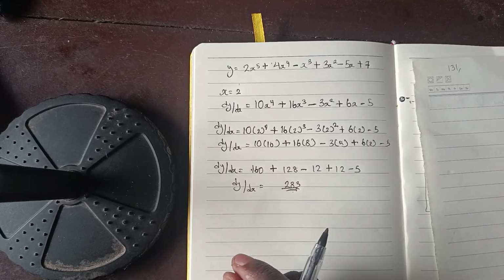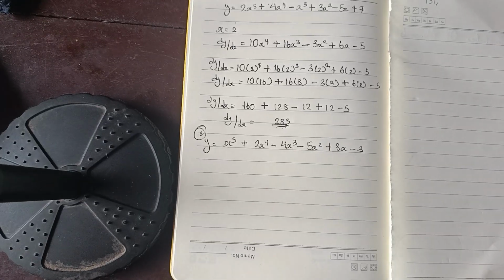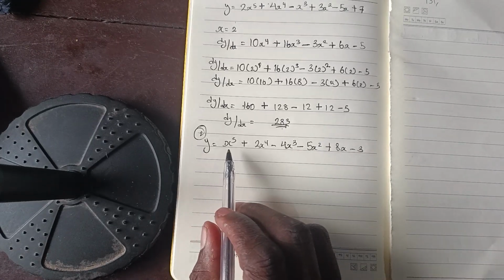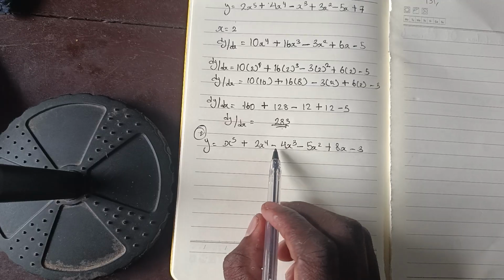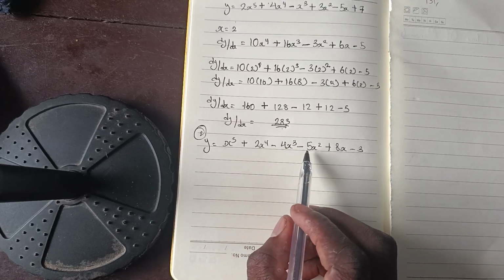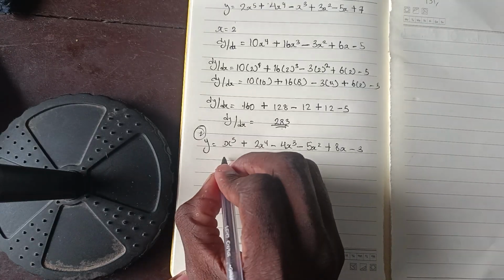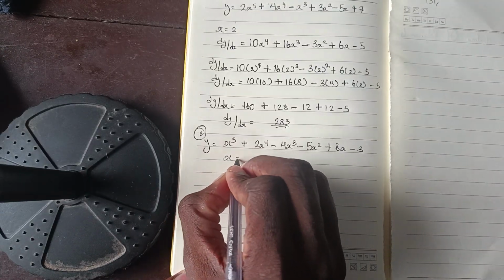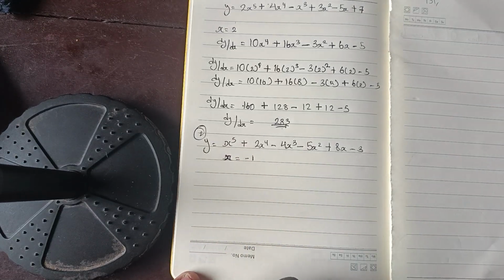So let's try and solve one more example and call it a day. So we'll be taking another example where we have y equals to x raised to power 5 plus 2x raised to power 4 minus 4x cubed minus 5x squared plus 8x minus 3. So here x is equals to minus 1. x is equals to what? Minus 1. So let's proceed.